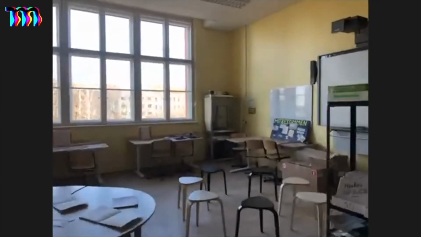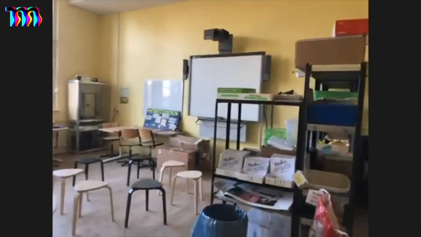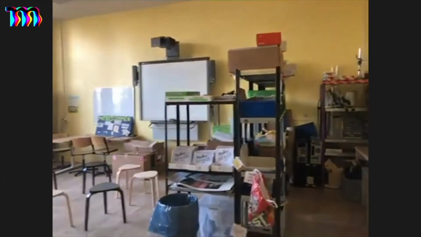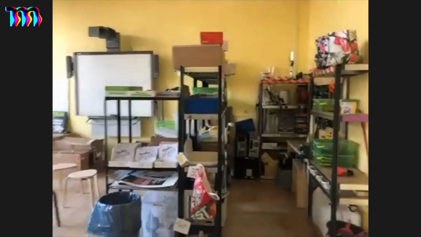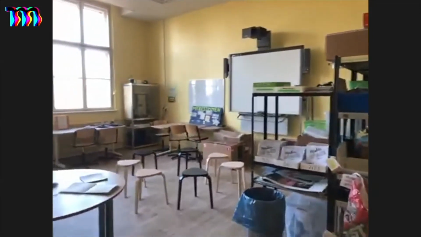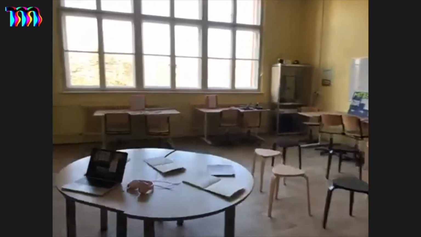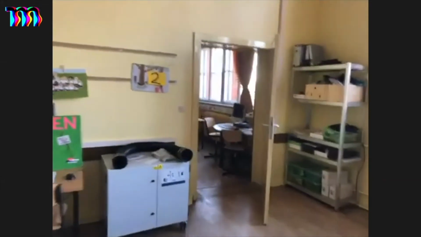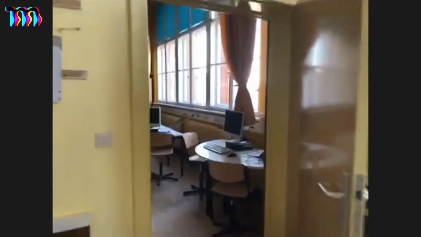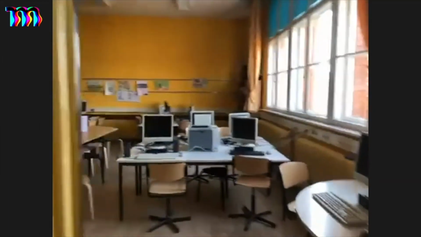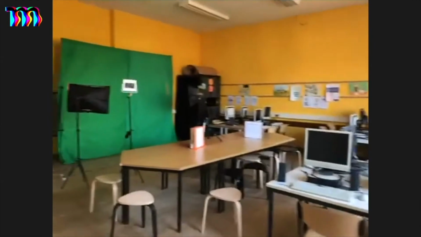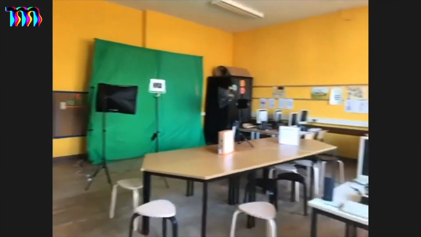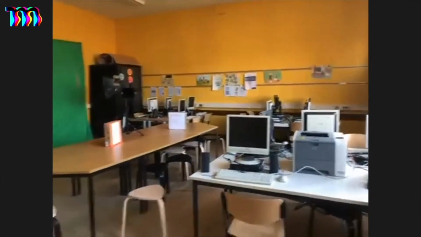So you see here the makerspace. Our makerspace is divided into 2 parts. We have a makerspace, a workshop, and we also have a media lab or a media workshop, which is part of the computer room of the school. So here we are in the makerspace in the workshop. We're going to go into details in a bit, and now we're entering the computer room, which we transformed into our media room. So you already see there's a green screen in the corner. You see a sound booth and lots of fun stuff.